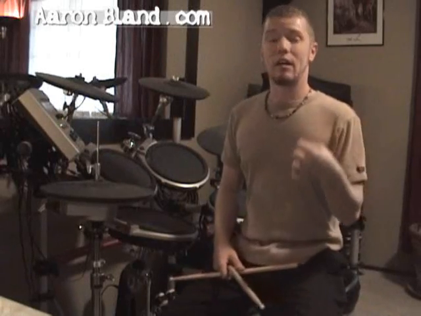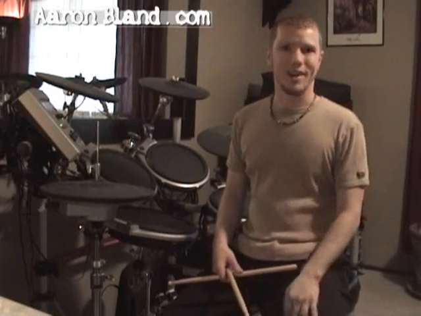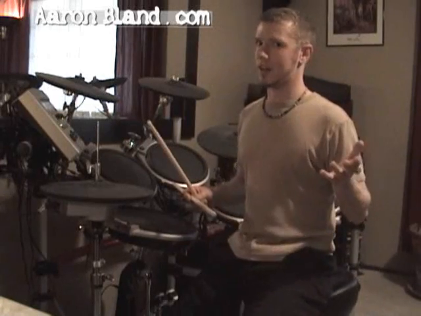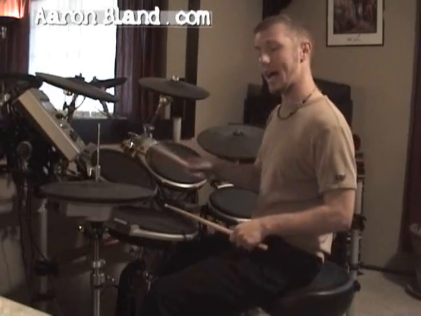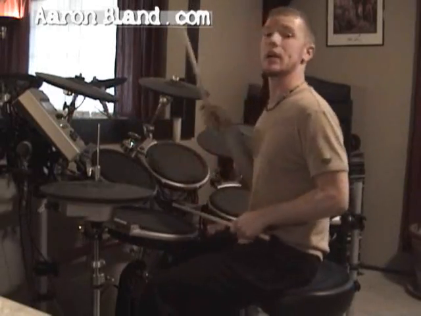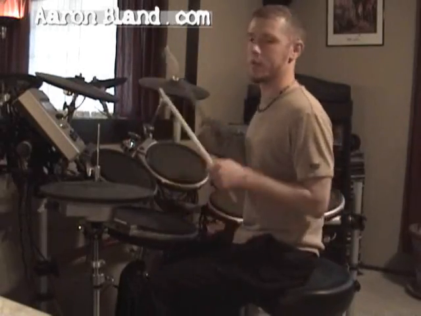The next constant I want to introduce is called a quarter note rock constant. All a rock constant is one of the variations that we just played. It's going to be quarter notes on the hi-hat and a snare drum on count 3. 1, 2, 3, 4, 1, 2, 3, 4, 1, 2, 3, 4, 1, 2, 3, 4.